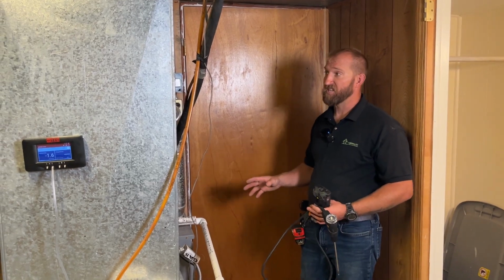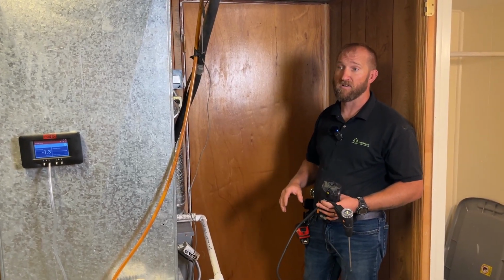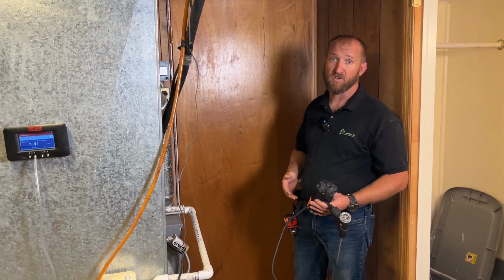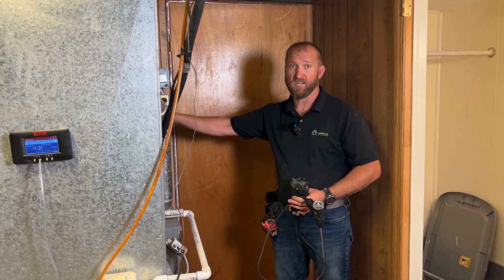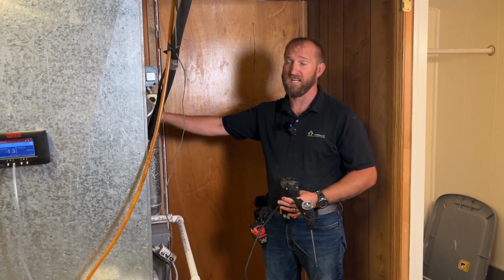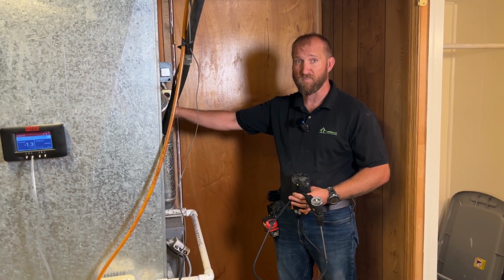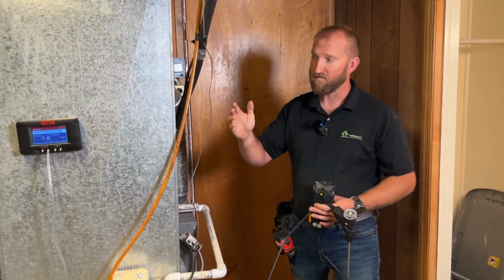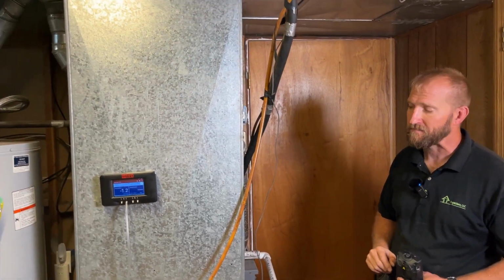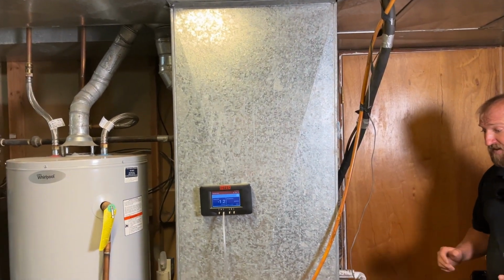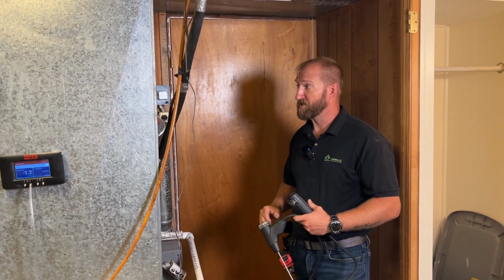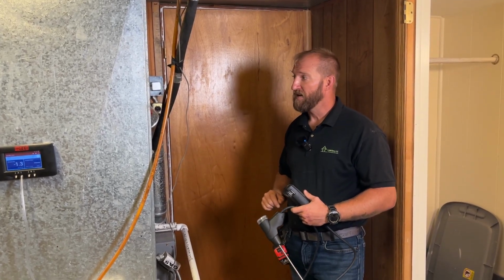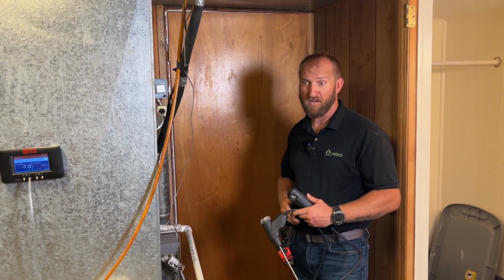So when we're testing the furnace and water heater, just remember to reference your BPI standards. For a sealed combustion or induced draft furnace, 400 parts per million is the maximum. For the water heater, it's going to be 200. And then we're going to go ahead and call this a pass for both and move on to the last bit.